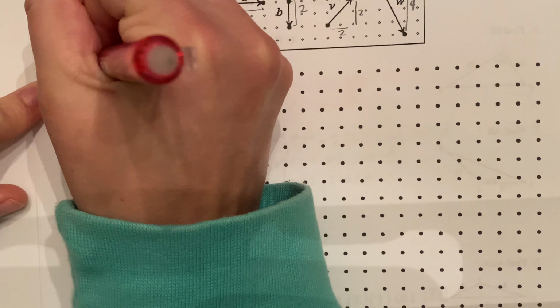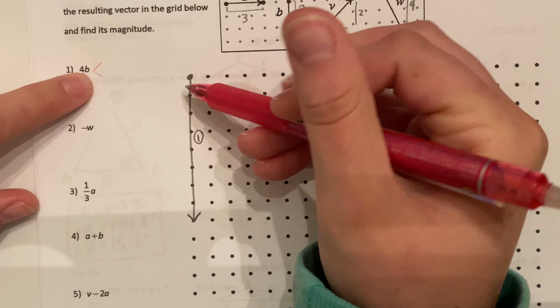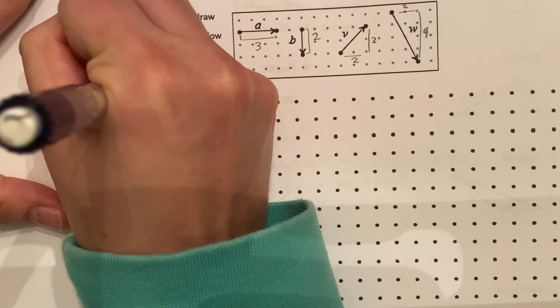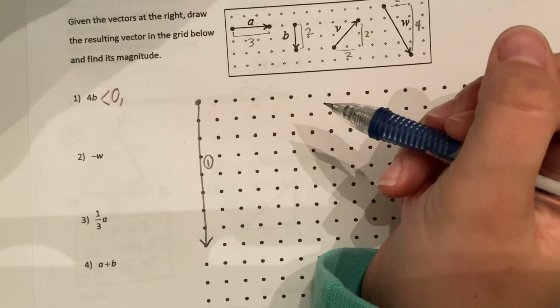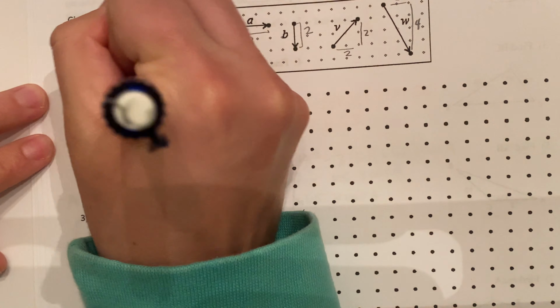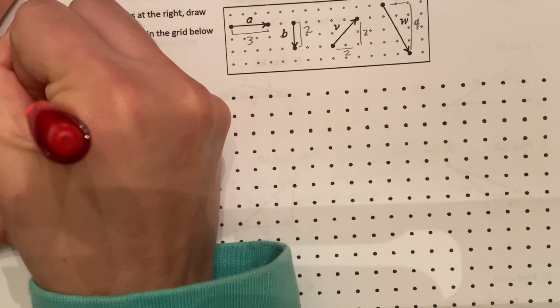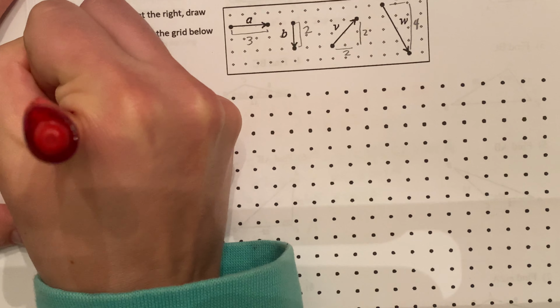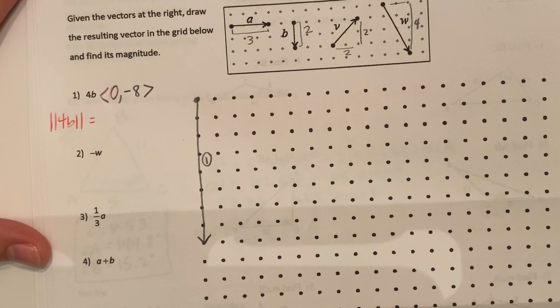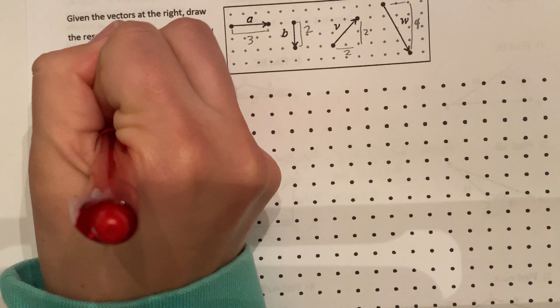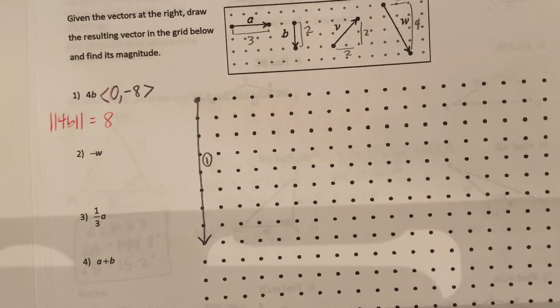The X direction. This vector does not move left or right. So I'll say 0, comma, but it goes down 8. So I'll say -8. Okay, but now the magnitude of 4B, I have to find the length. Well, the length isn't a negative number, so it'll just be 8. Cool.